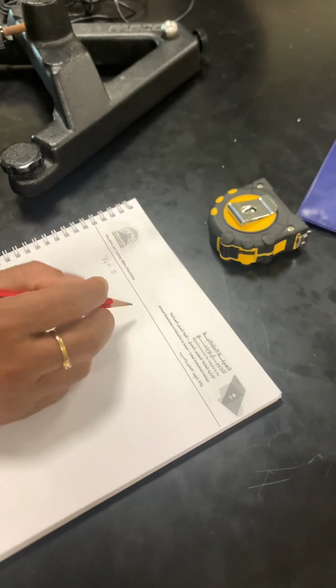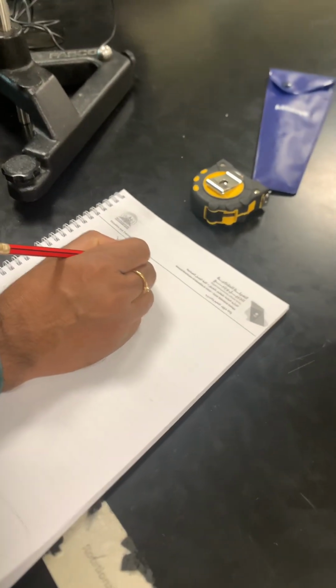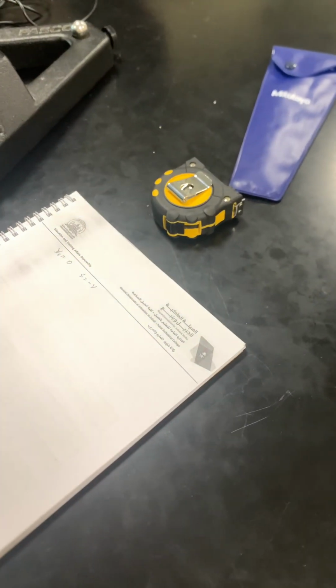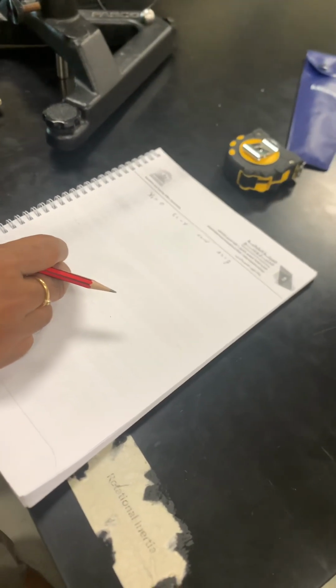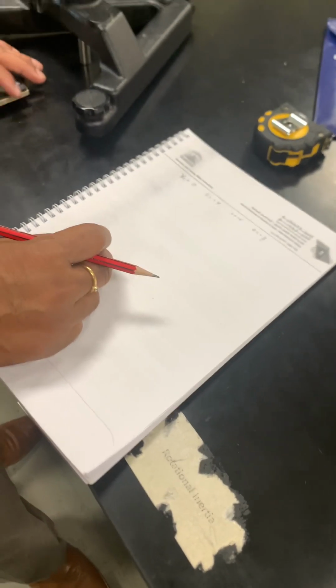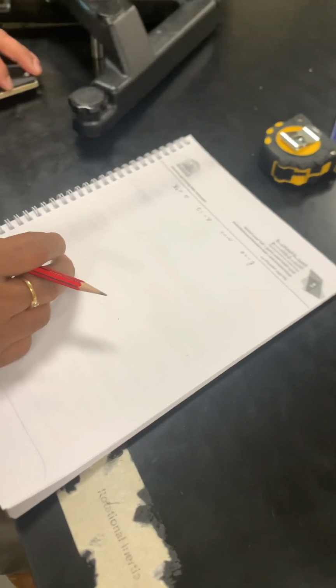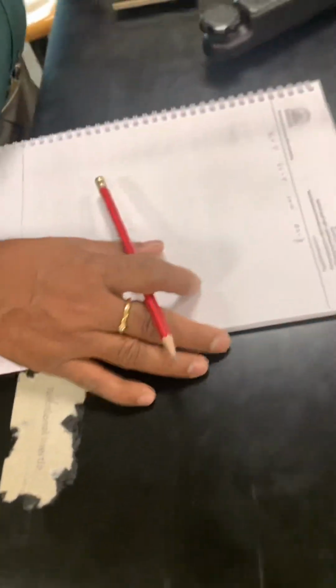Velocity equal to 0. The distance traveled is equal to minus y because it's going down. Velocity is equal to minus v. Your acceleration is equal to minus g because it's moving down. The object is falling freely, traveling in a straight line, so I can use the three equations of motion.